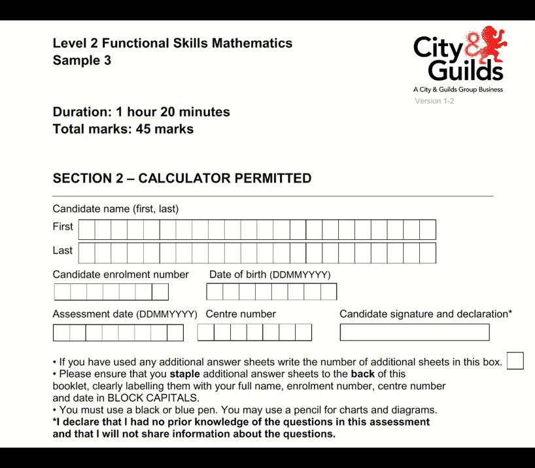Here are the video solutions for City and Guilds Level 2 Functional Skills Maths. This is sample 3 and this is section 2, which is the calculator section.